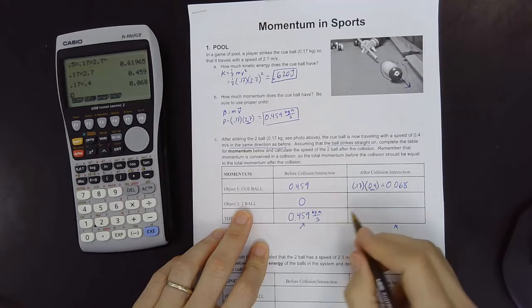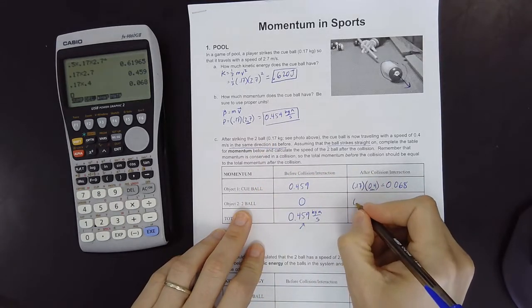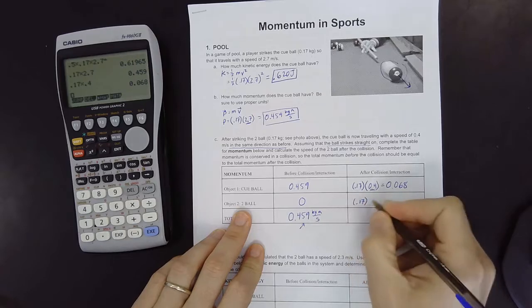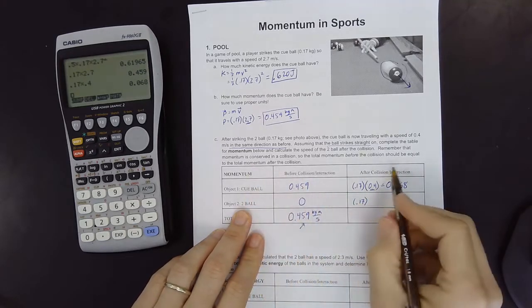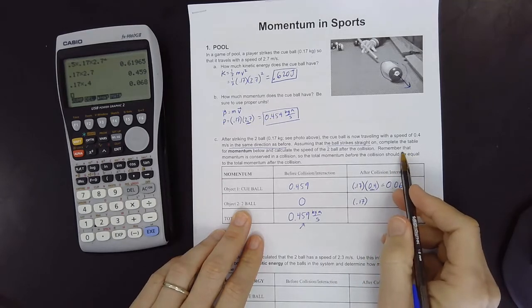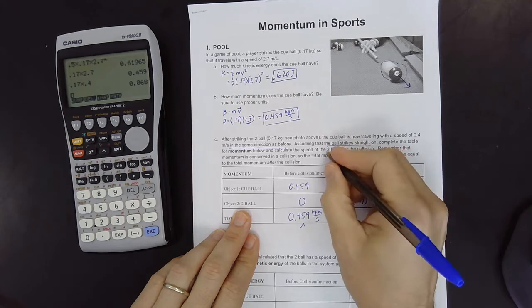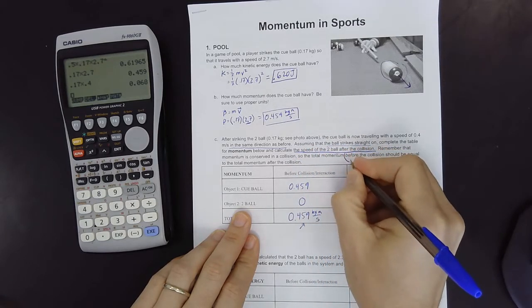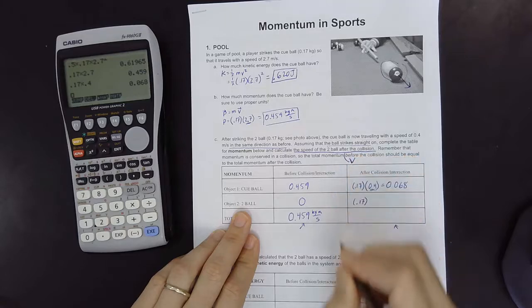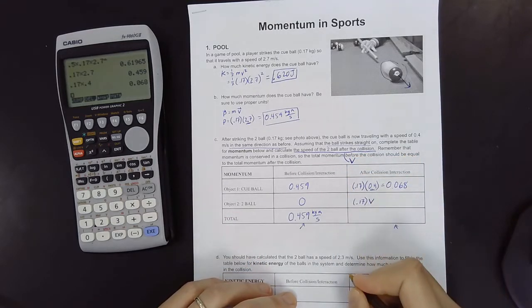Now, what is the momentum of the two ball? Again, I need to do mass times velocity. It did tell me that the two ball has a mass of 0.17, but then the velocity I actually don't know. I don't know the speed of the two ball. In fact, that's what it's asking for, right? It says calculate the speed of the two ball after the collision. So I'm going to call that v because that's the unknown. I should always have a variable for the thing that I'm looking for. So that's what I'm looking for.